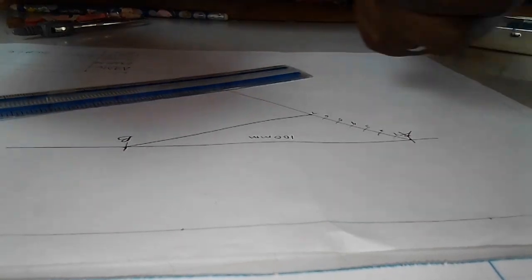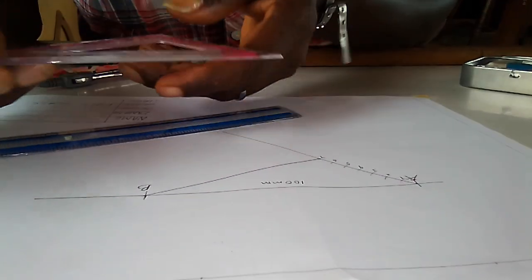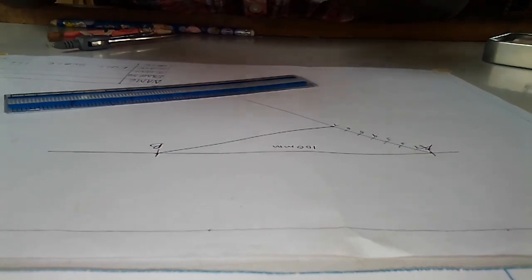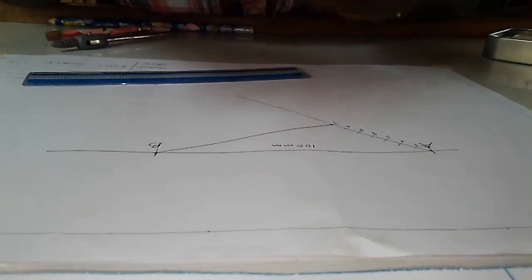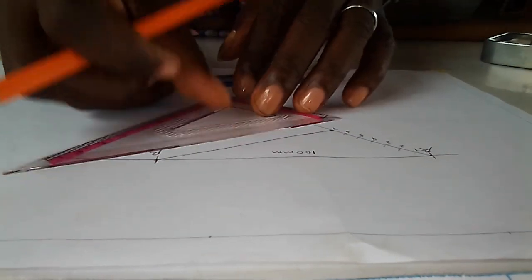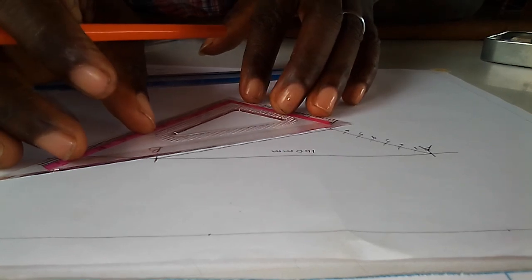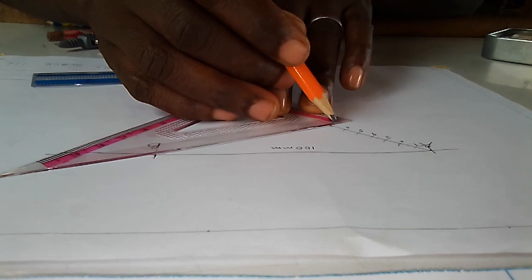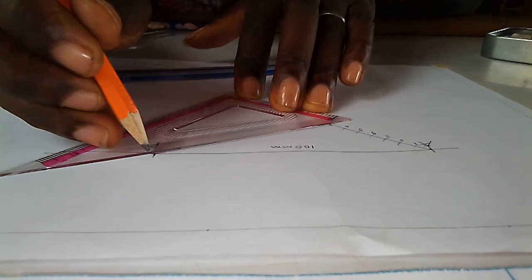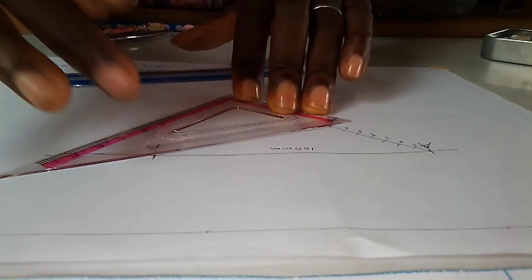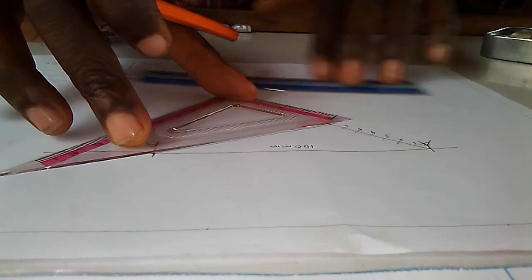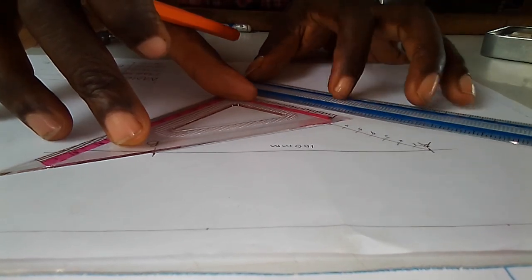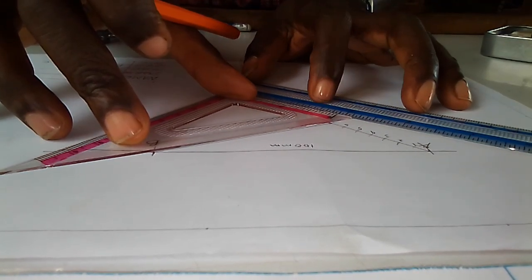I take my set square. I said earlier that using the set square, you need to set it. So I will now set my set square on the last line I drew, joining the 7th division and B, the last point of the 100mm. Then I'll place my ruler under the set square.